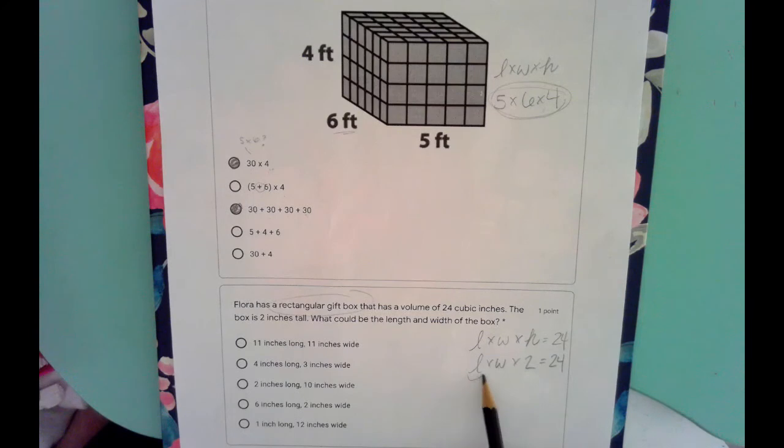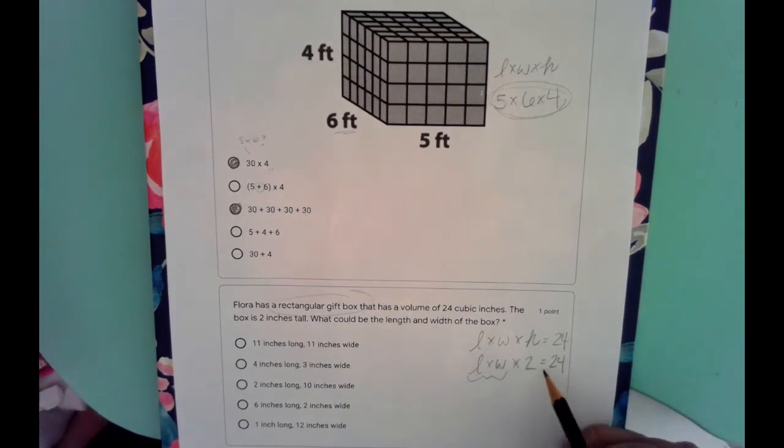So these two numbers have to multiply to equal what number? What number times 2 equals 24? We know that 12 times 2 equals 24. So the length and the width would have to multiply together to make 12. So does 11 times 11 make 12? No. 4 times 3? Yes. 4 times 3 is 12. 2 times 10? No. 2 times 10 is 20.